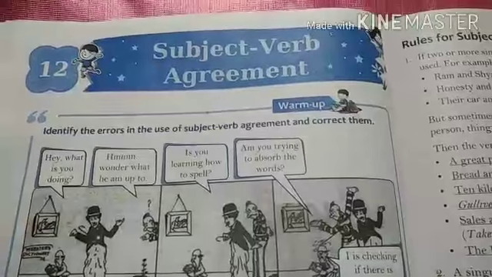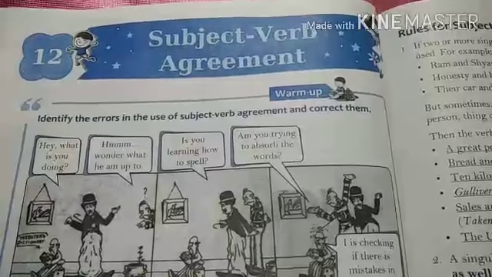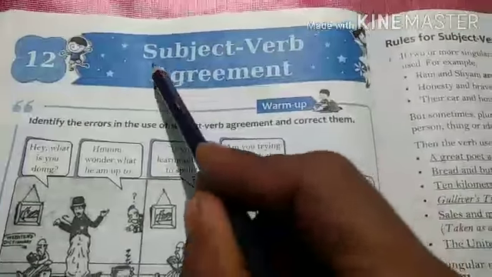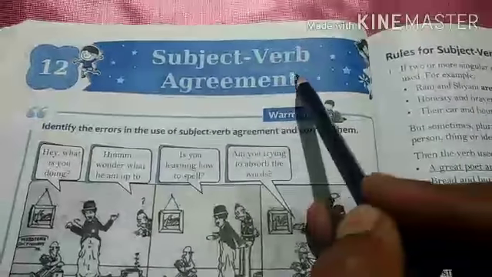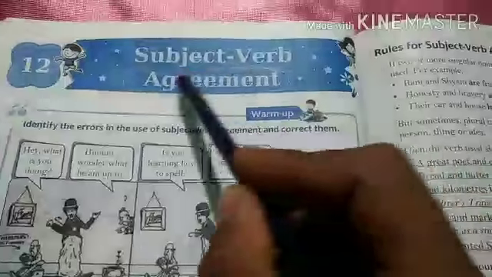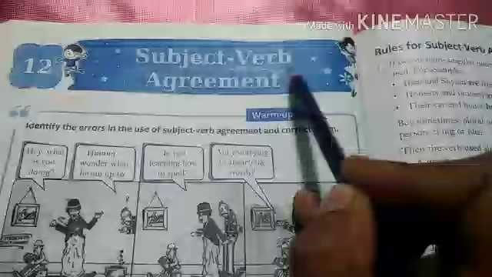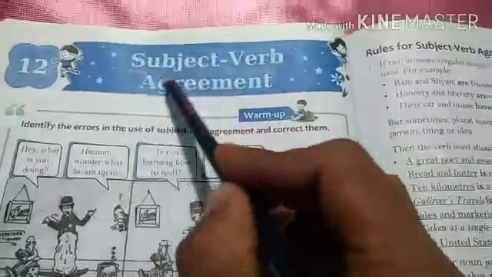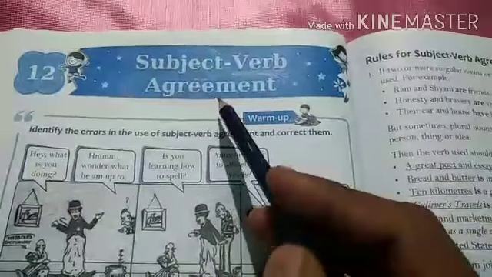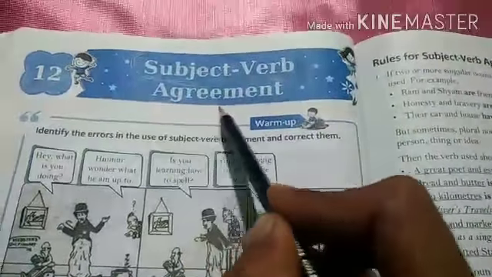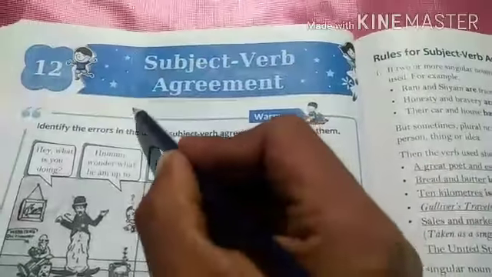In today's class, in this video for the students of Standard 8, we'll start the new chapter from our English grammar, that is chapter 12, Subject-Verb Agreement. That means in this chapter, we are going to understand the agreement between the subject and the verb. The correct forms of verbs that are used with the correct number of subjects, correct person of subjects whenever we write sentences. So here in this chapter, the word agreement means acceptance.